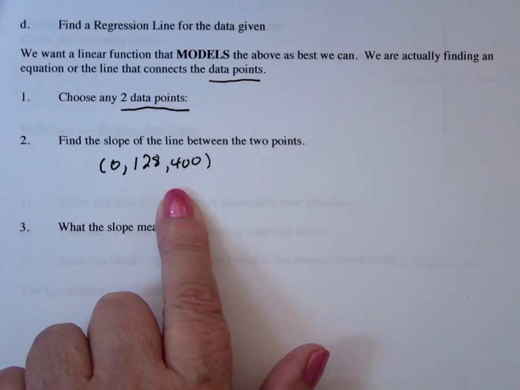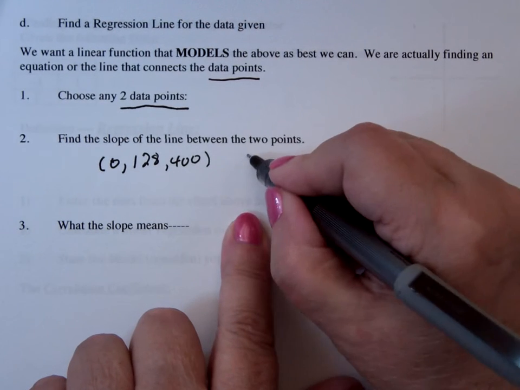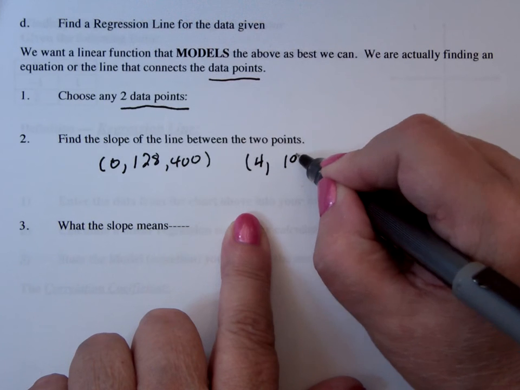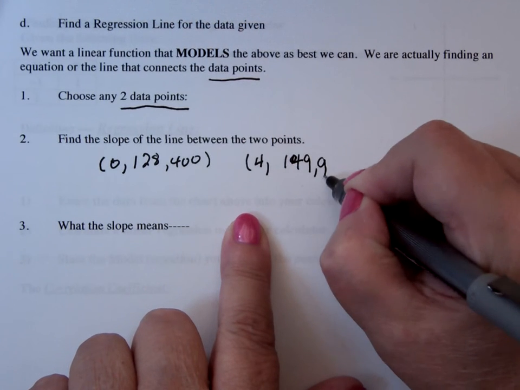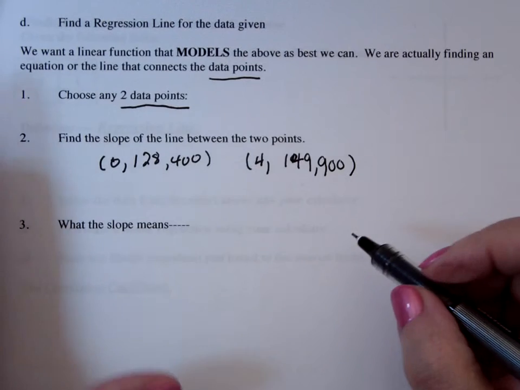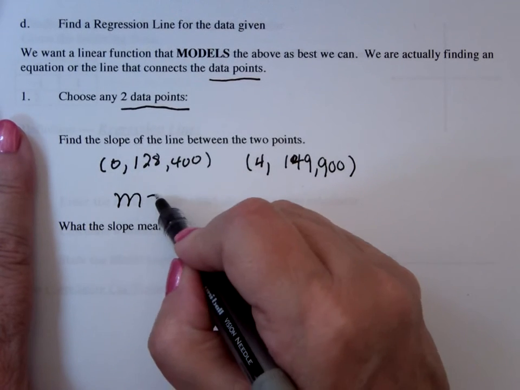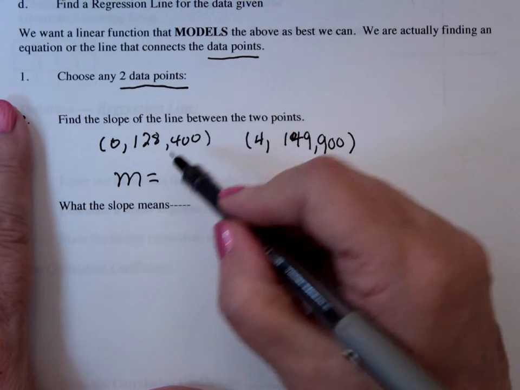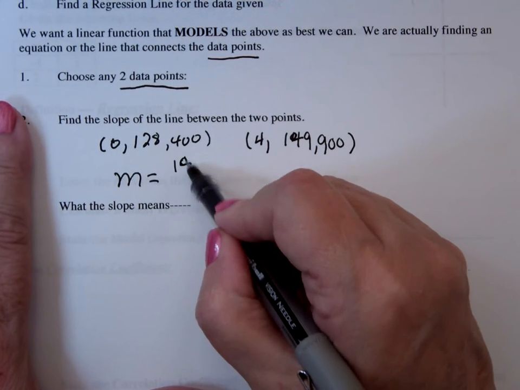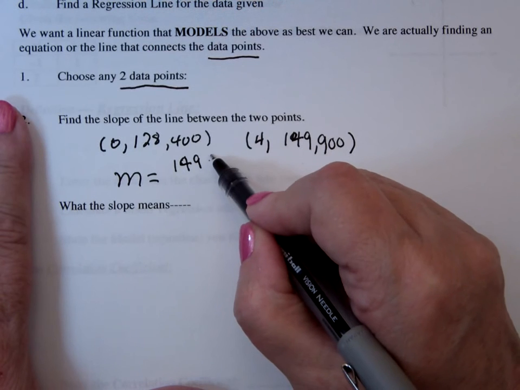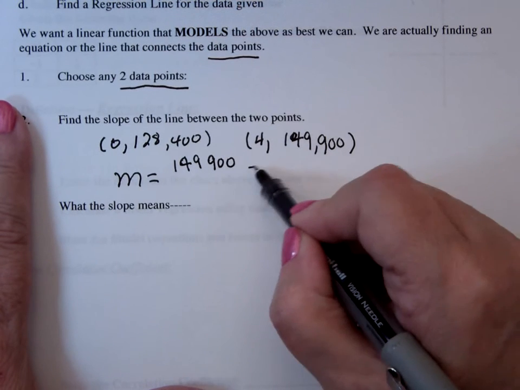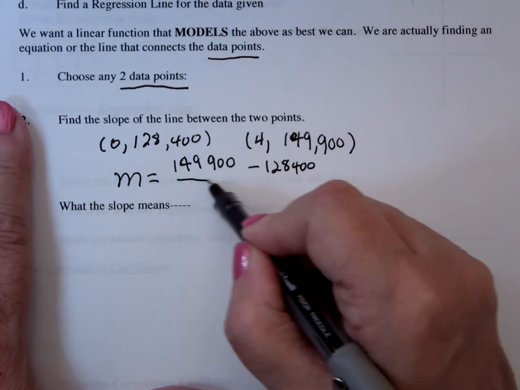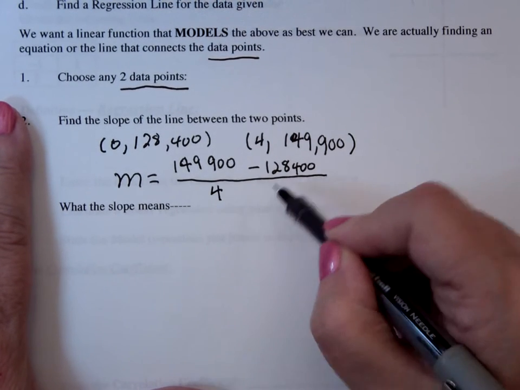And then I said I'm going to pick the last point, and the last point is (4, 149,900). And then I'm going to find the slope. Well, the slope, if you remember, is the change in y divided by the change in x. So it's 149,900 subtract 128,400 divided by 4 minus 0.